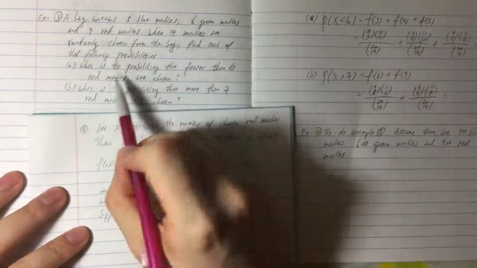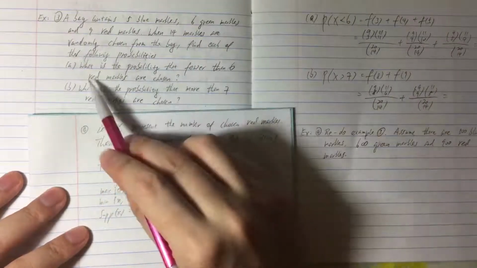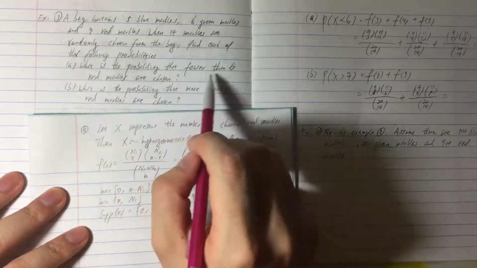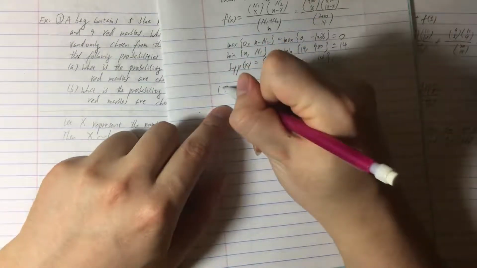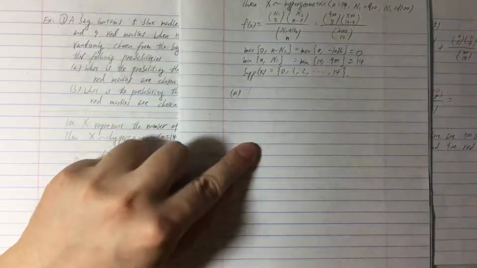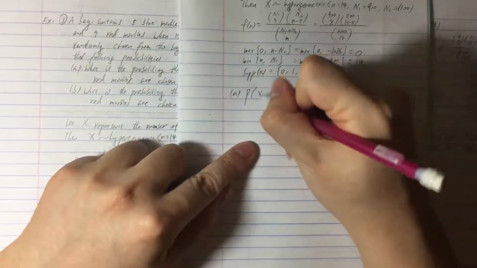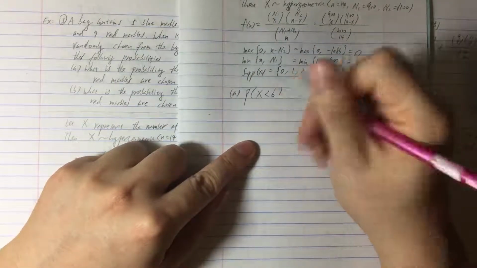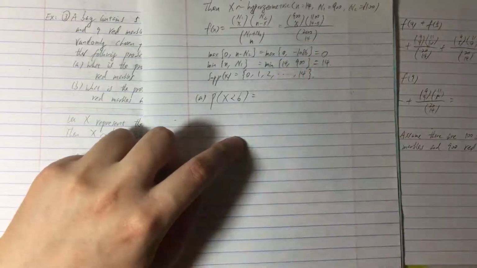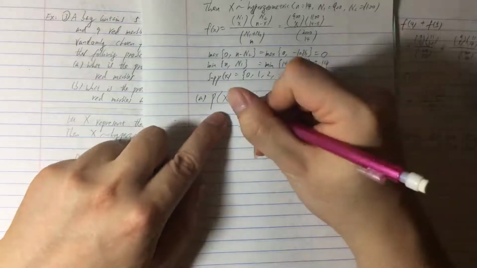Now answer the questions. First question, part A. What's the probability that fewer than 6 red marbles are chosen? We are looking for the probability that X is less than 6.